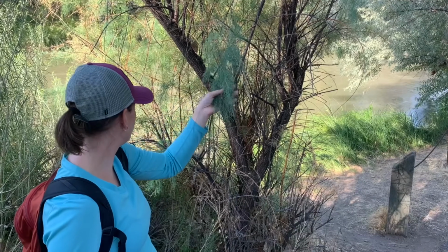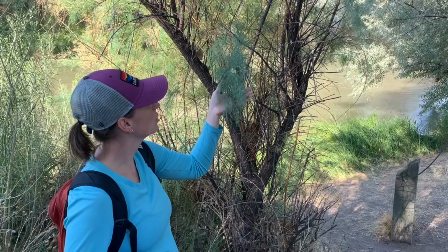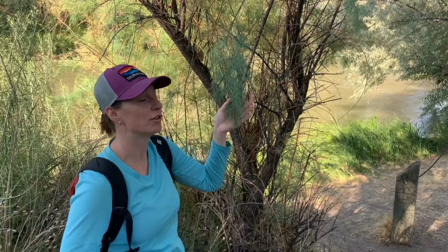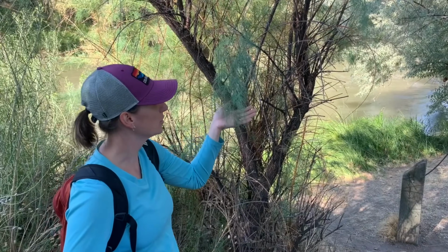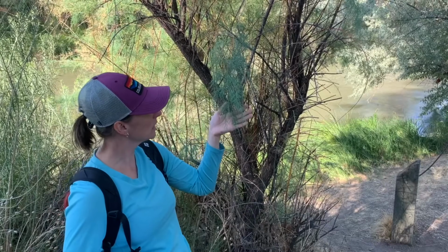Some other key features about this plant is that we are currently trying to control it. Scientists have identified that it is an invasive species. They're trying to reduce the numbers to allow those native plants to come back. And this is actually a pretty neat story. The way that scientists are doing this is they're using a biological control agent.